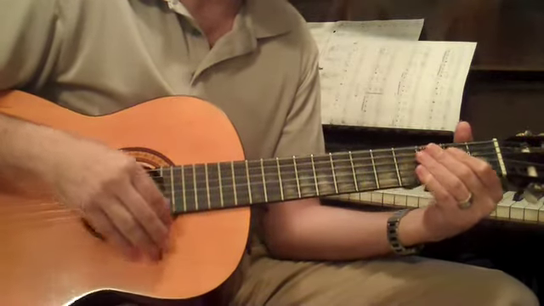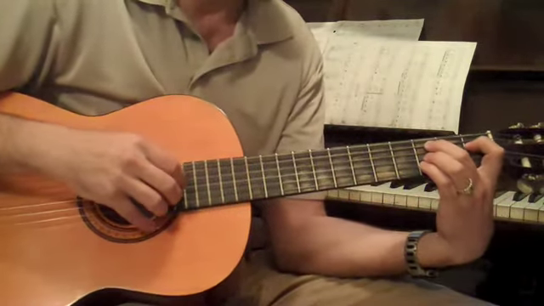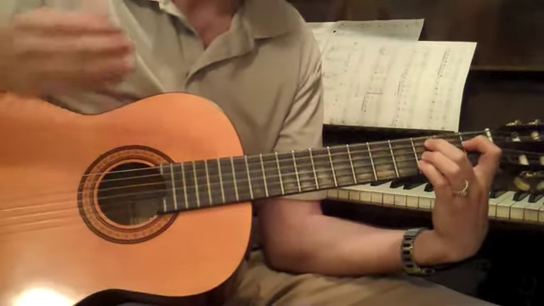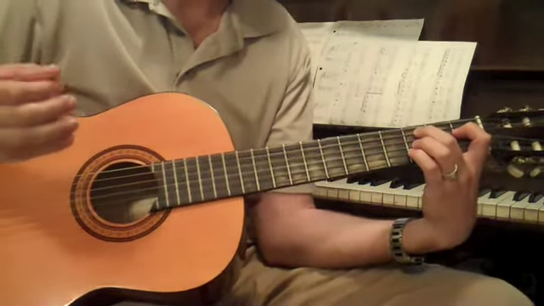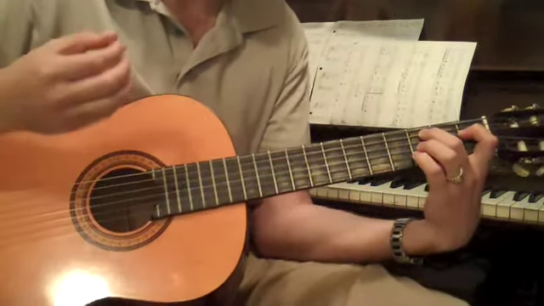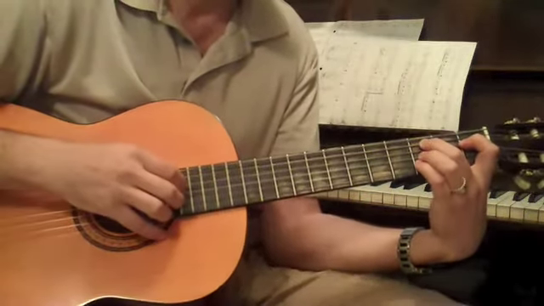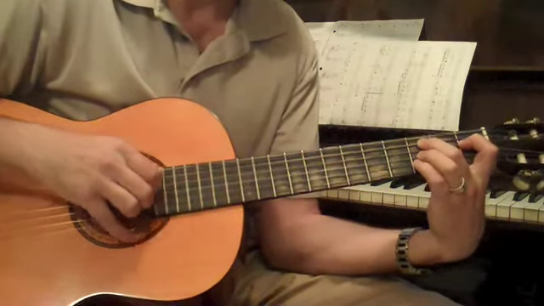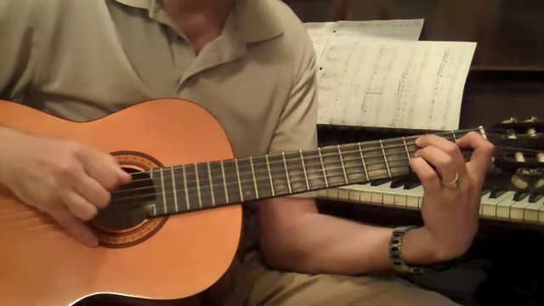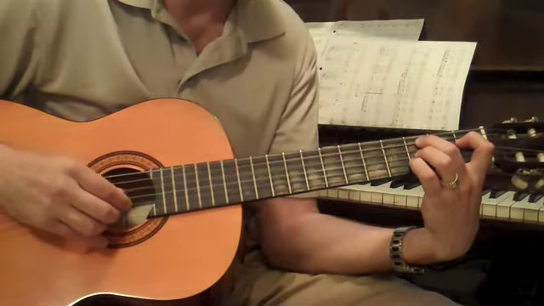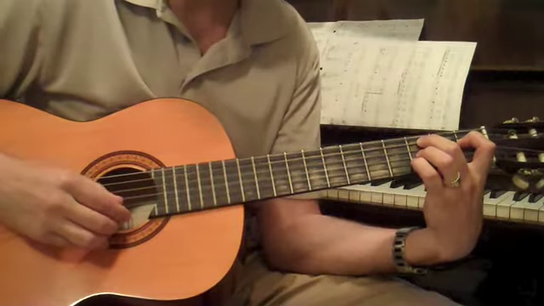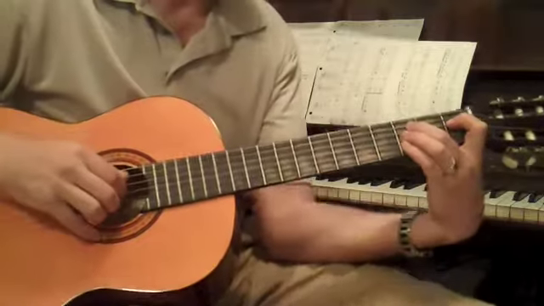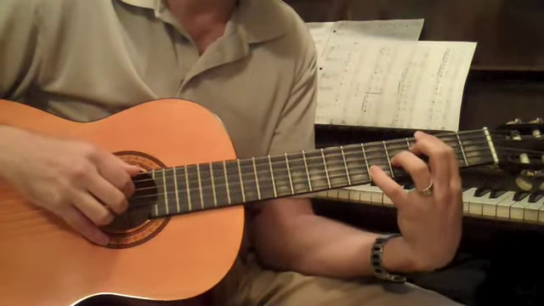So in this example, the C minor 9, 9 minus 7 is 2, and the 2 note in the C major scale is D. So you're adding the D note to the C minor and C minor 7, so you got C minor 9. This is the 1, this is the flattened 3rd, this is the flattened 7th, and that's the 9th, which is the D.